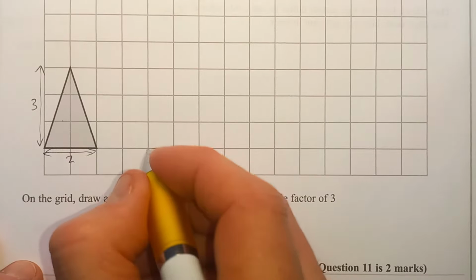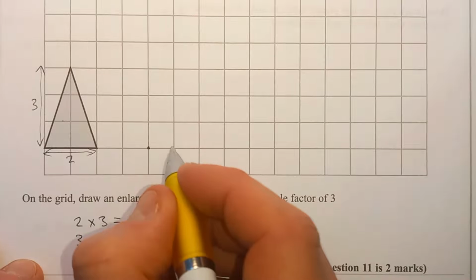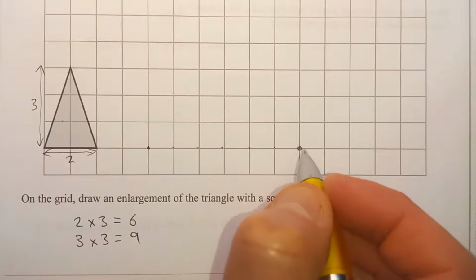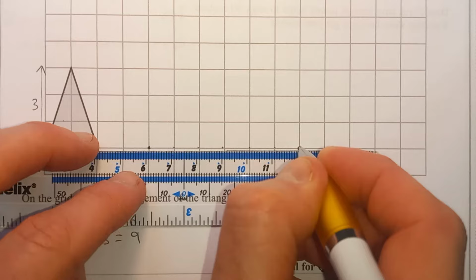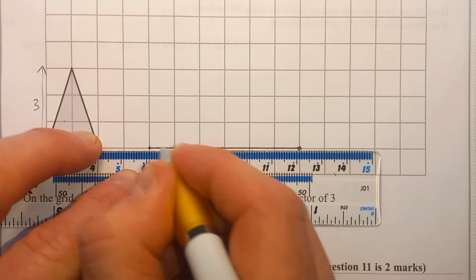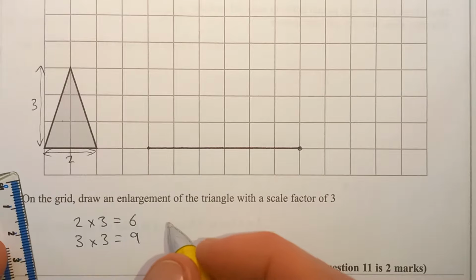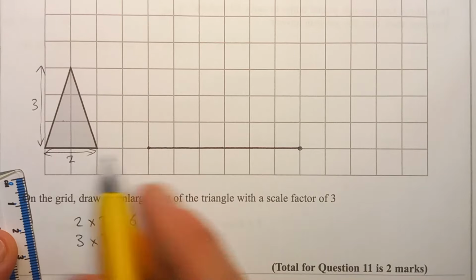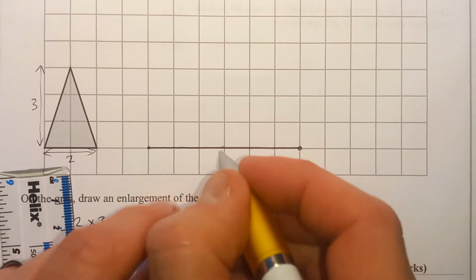So if we start our triangle here, we need a base of 6. So 1, 2, 3, 4, 5, 6. So let's draw that in. Now we know the triangle needs to be 9 squares tall, but if you notice the peak is right in the middle. So if we work our way in, the middle's going to be here.